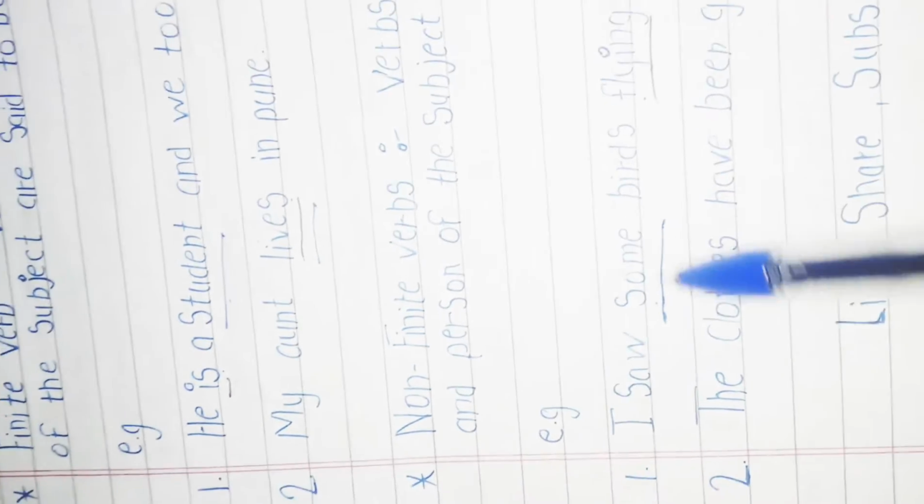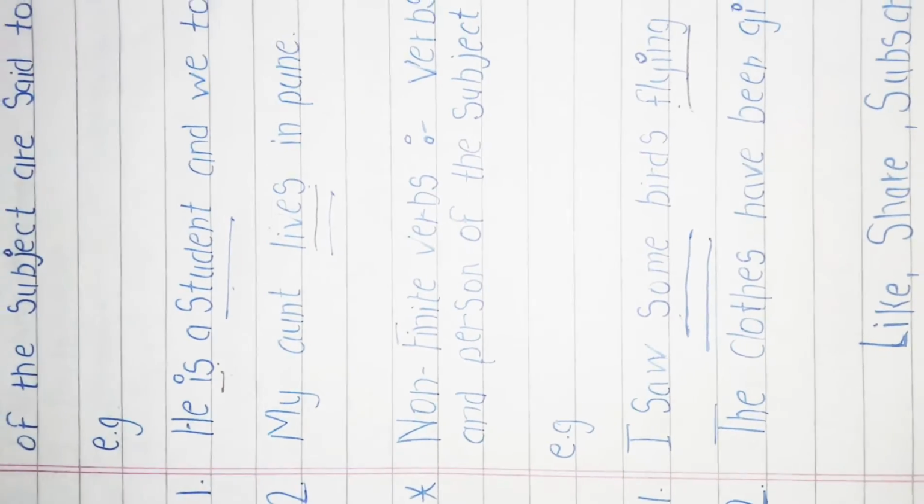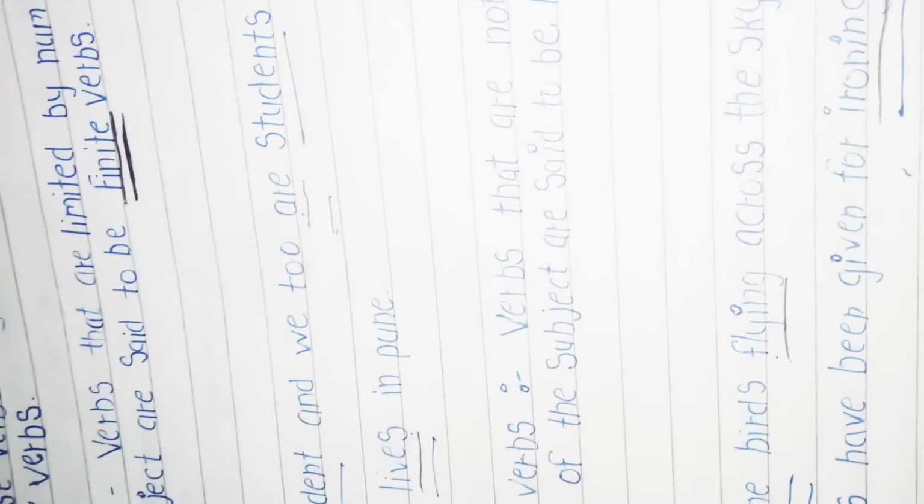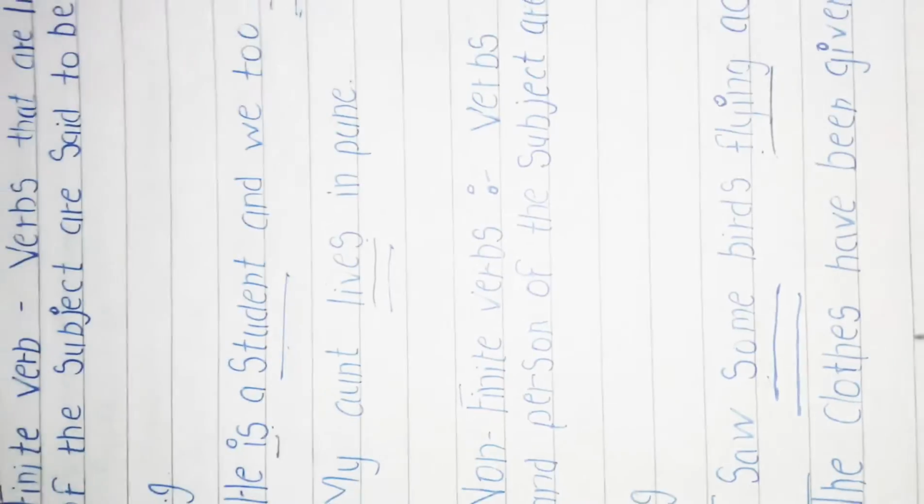So here, the use of "some" is a word that is verified as a non-finite verb. Secondly, the cloth has been given for ironing. Here "ironing" is a non-finite verb.